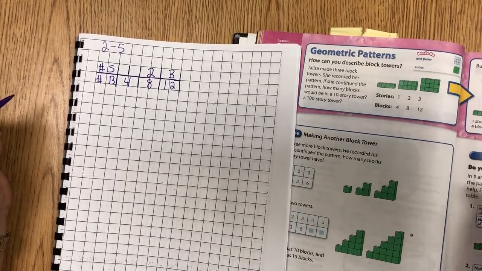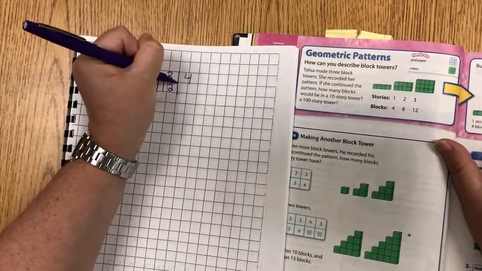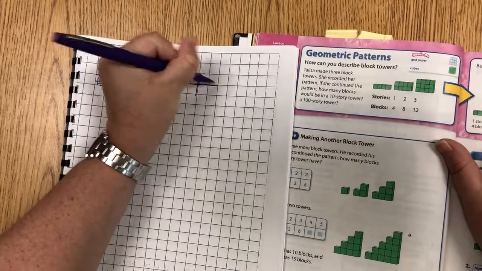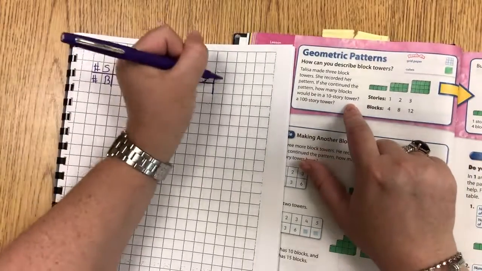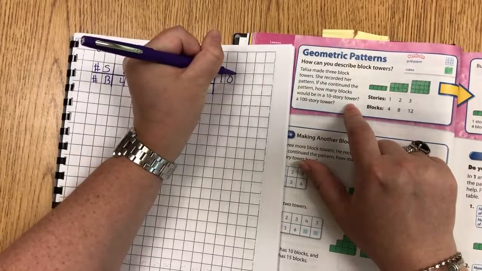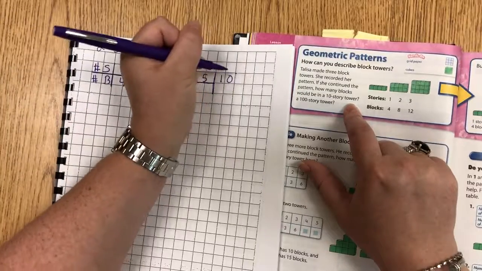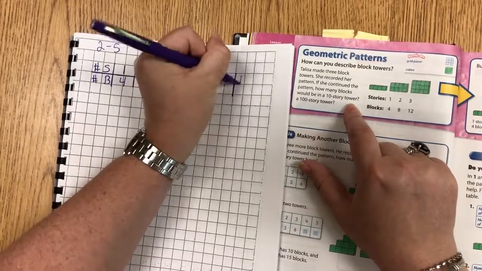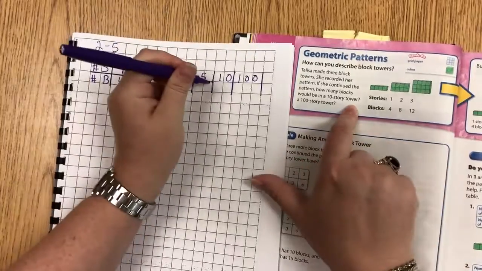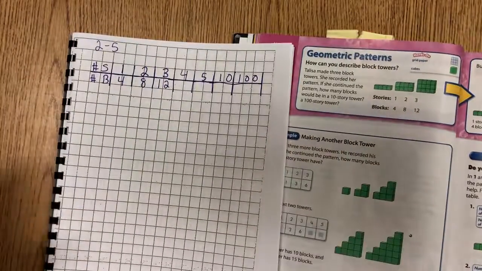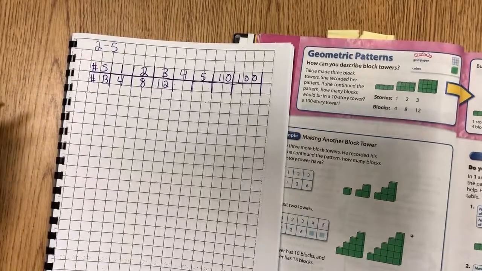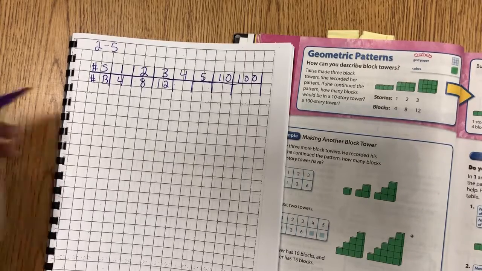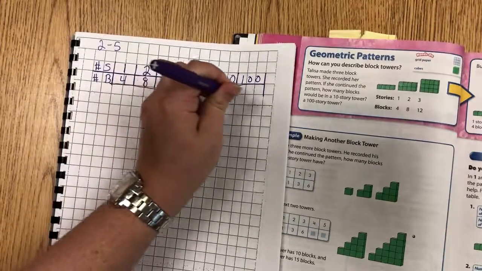So now we're looking on to figuring out what the 4th story and what the 5th story has, but we're not even done there because the question was how many would be in a 10-story, how many would be in a 100-story. So let's see if we can figure out what's going on here. If 1 story has 4, well, usually if I'm given the 1, that gives me my key right there. So I'm going to see if I can use that.